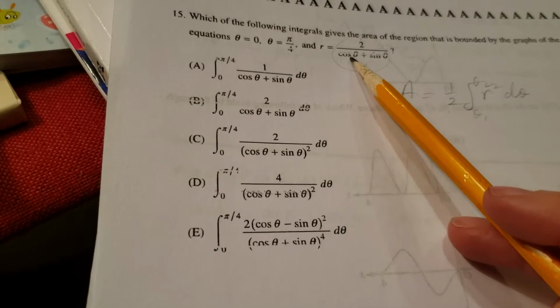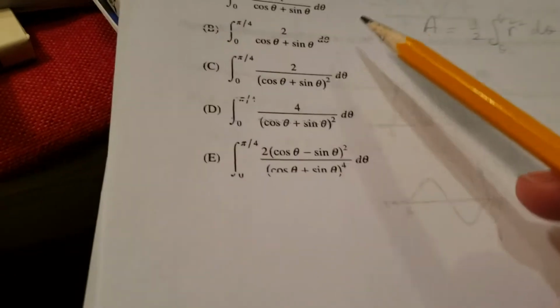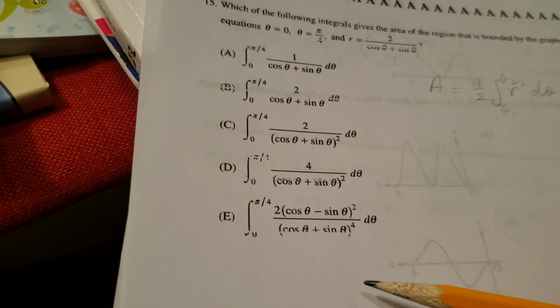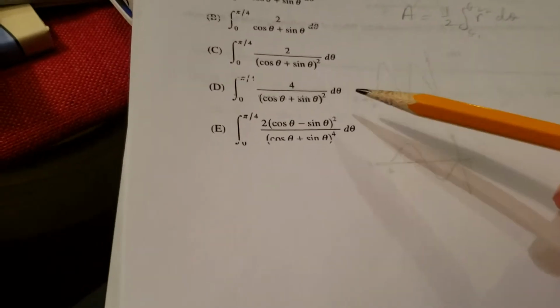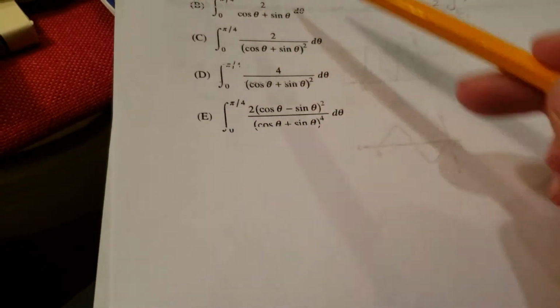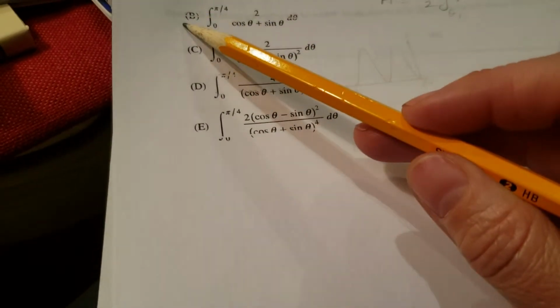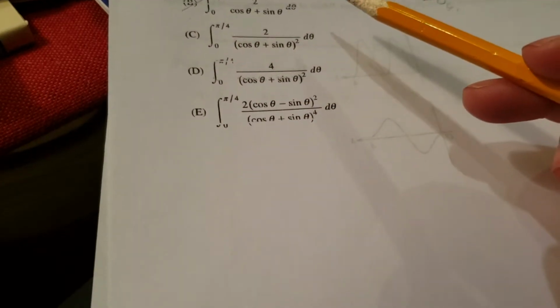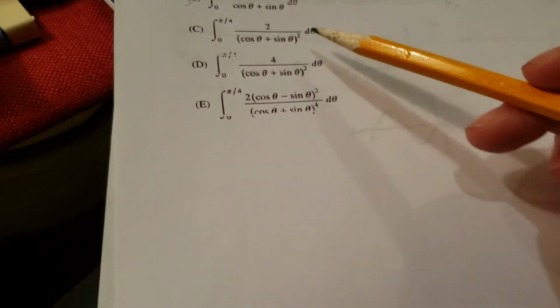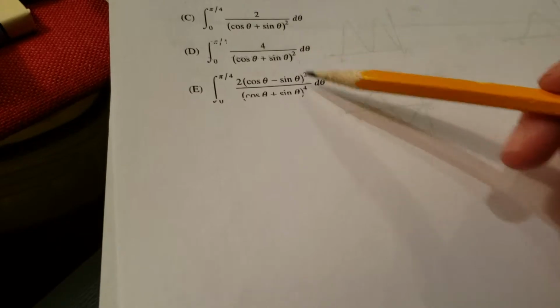right? So r squared is this, so this should be squared. So which one of these, just look at the choices and see which one has them squared, right? This is not squared. This is not squared. The last, oh, this is really squared down here. I don't know what's happening over there, but it's got to be one of these three.